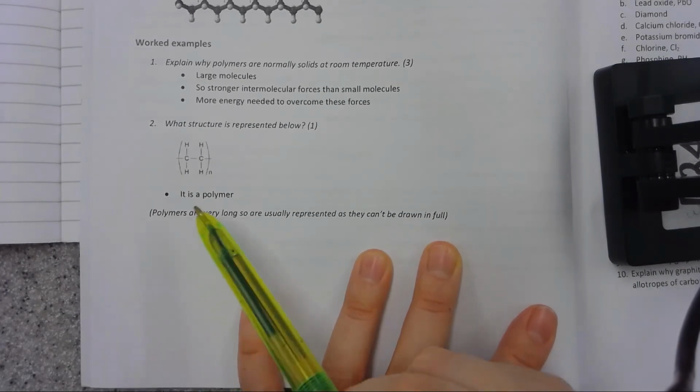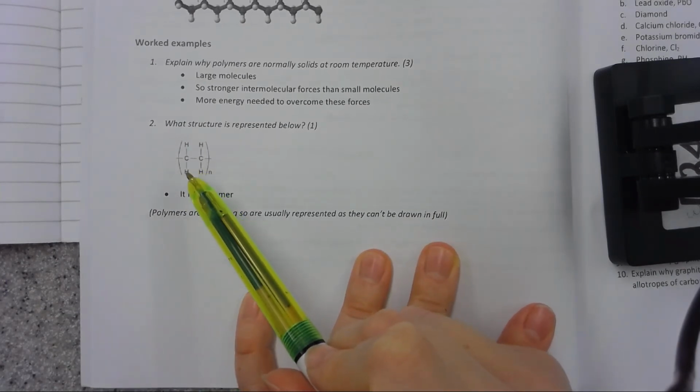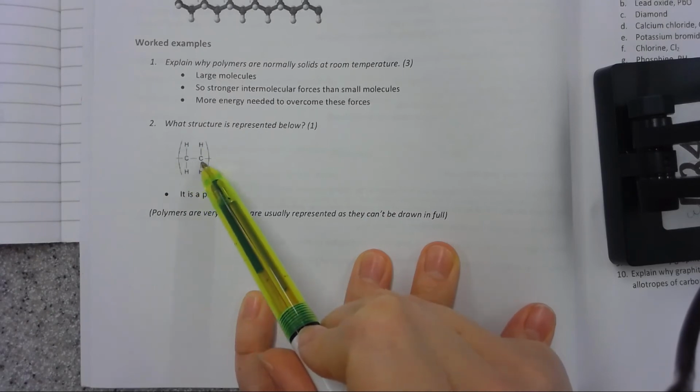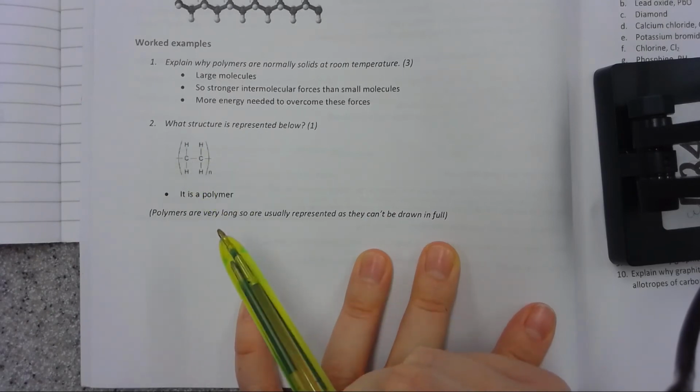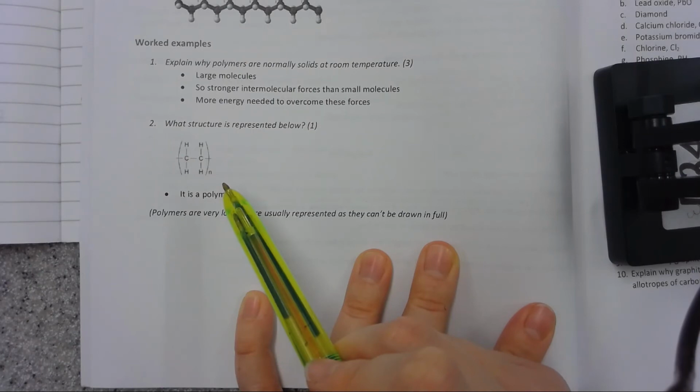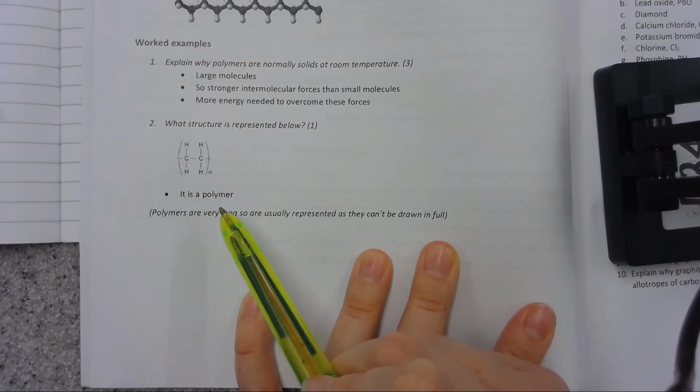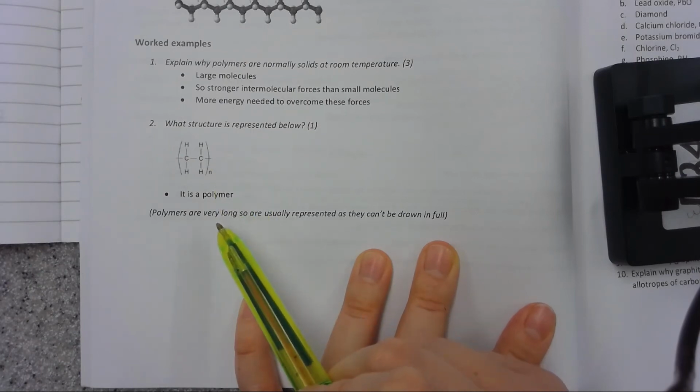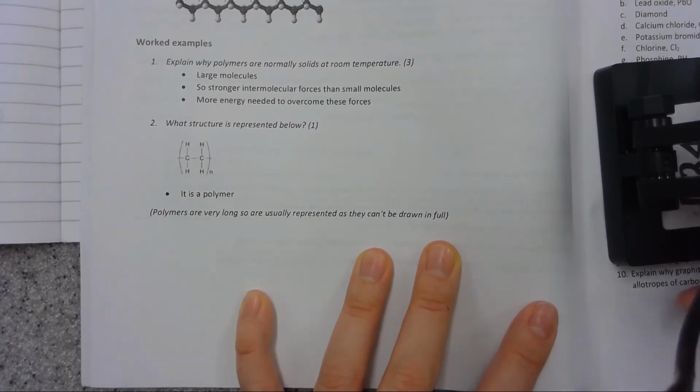The other typical questions, they often give this to you as a multiple choice question, but they'll draw this little structure below and they'll ask you what it is. Anytime you see those brackets and that little N, that represents a polymer. Okay, so that's a typical question. What structure? It's a polymer. If you see the brackets and the N, it's going to be a polymer.